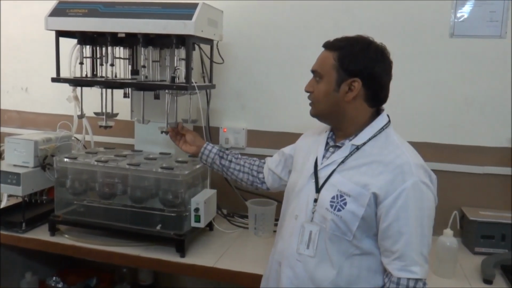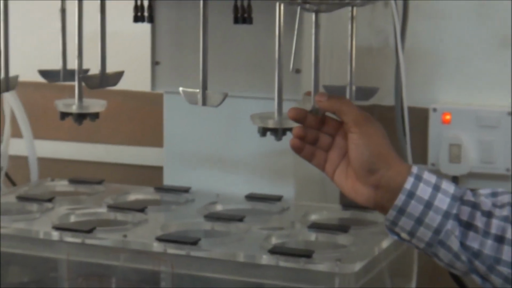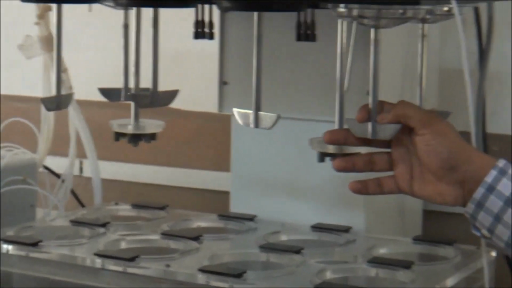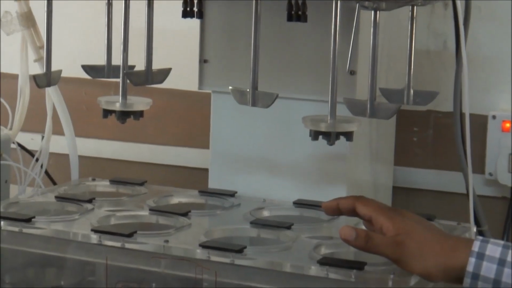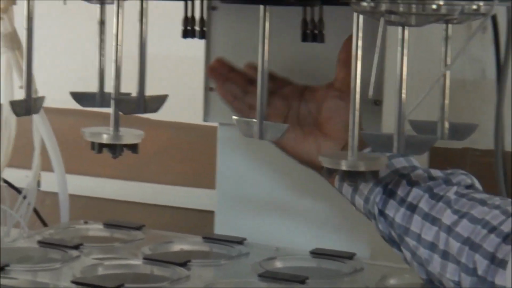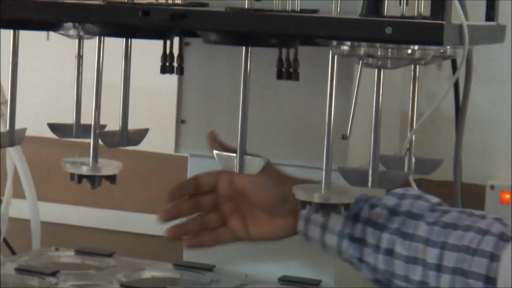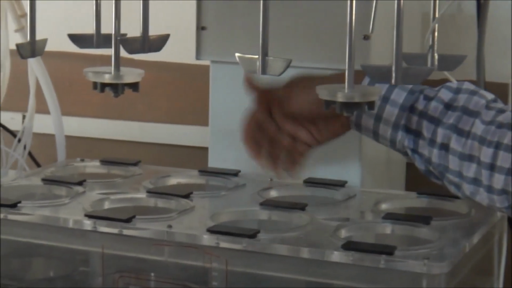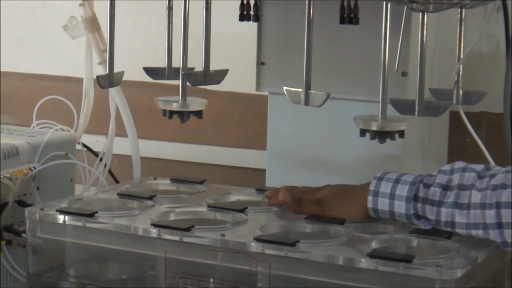Now as you can see here, this particular apparatus that we have is USP type 2 apparatus or IP type 1 apparatus. It's called paddle apparatus. And the one more type of apparatus that we have is basket type of apparatus. And as you can see, there are only 6 baskets and no paddles here, because we don't need to have any testing in these 2 baskets. There is only buffer medium for replacement or for maintaining a sink condition.